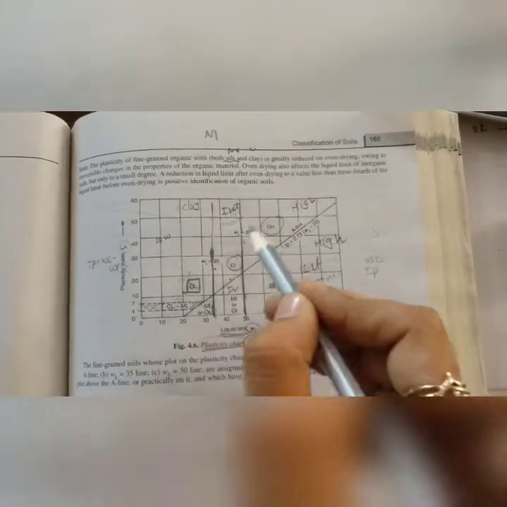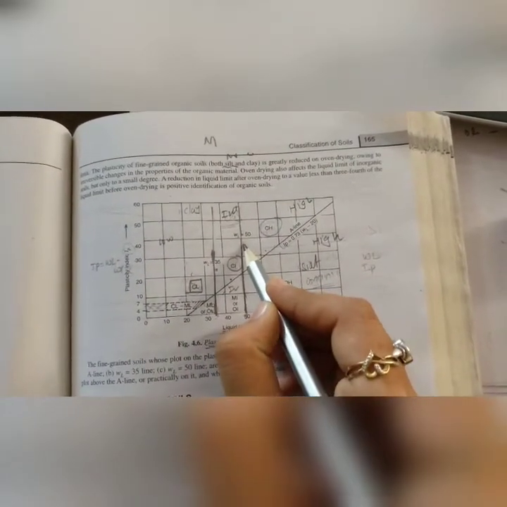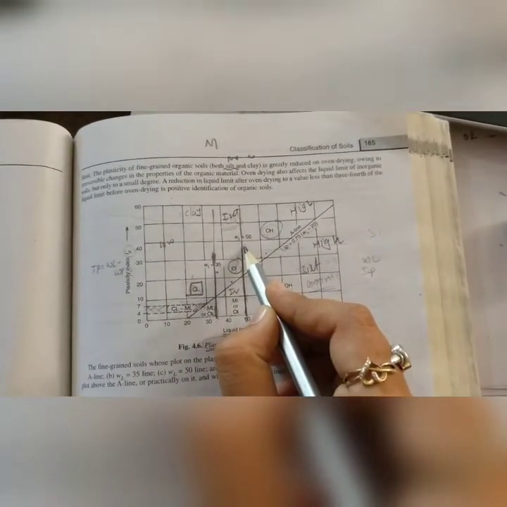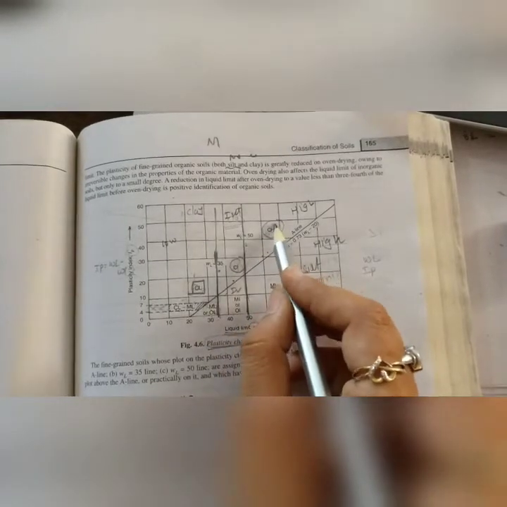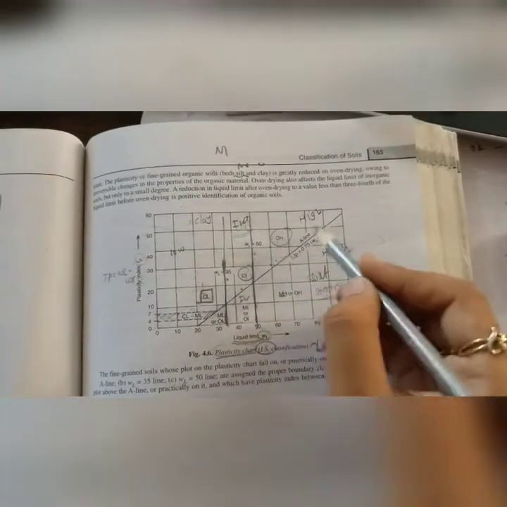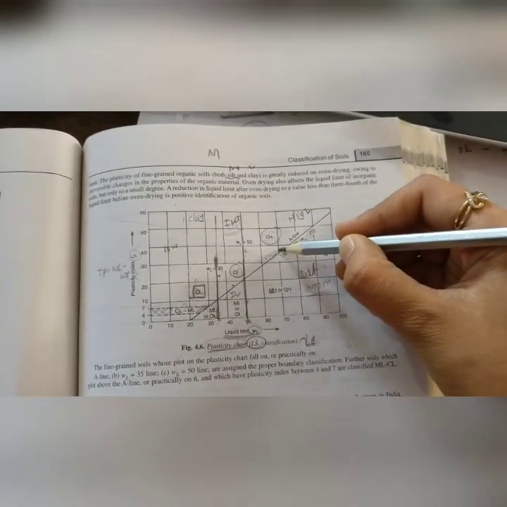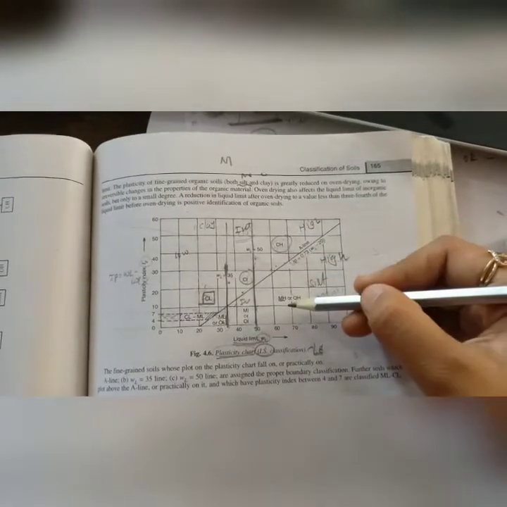Similarly, if the bisecting point of liquid limit and the plasticity index is lying somewhere here, then the soil will be classified as a combination of CH as well as CI. Soil will be CI-CH. Similarly, if the bisecting point is slightly near here, soil will be said to be CH-MH.